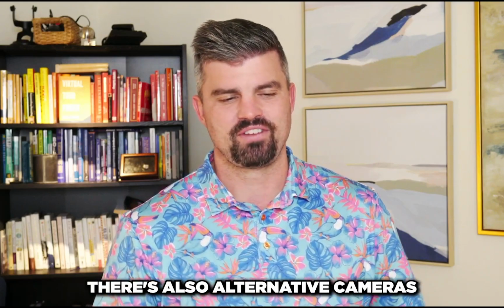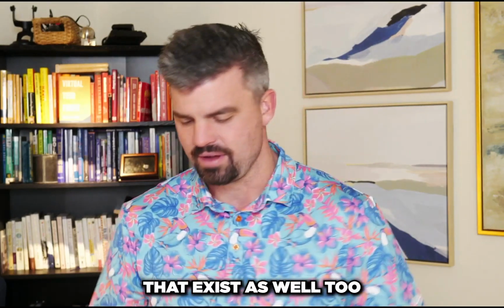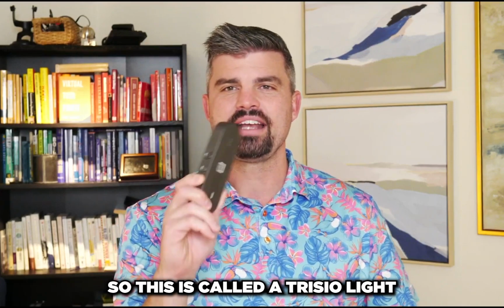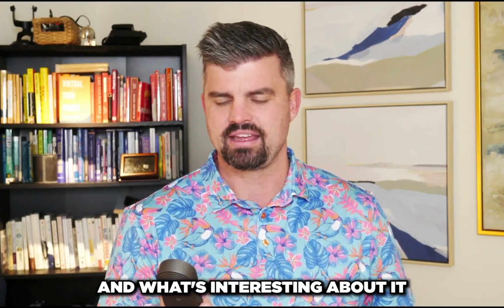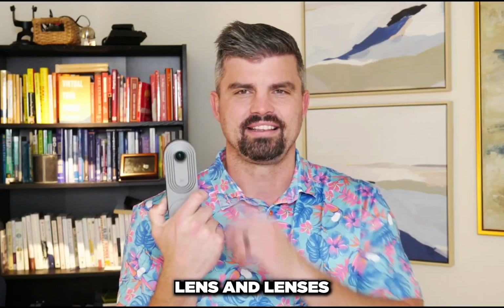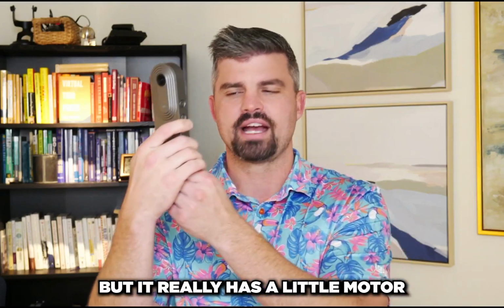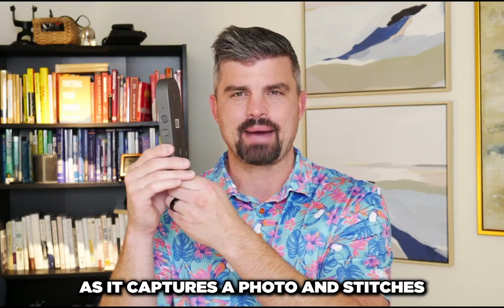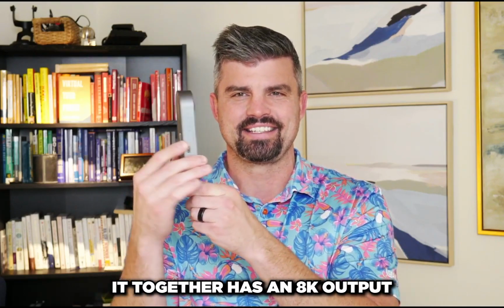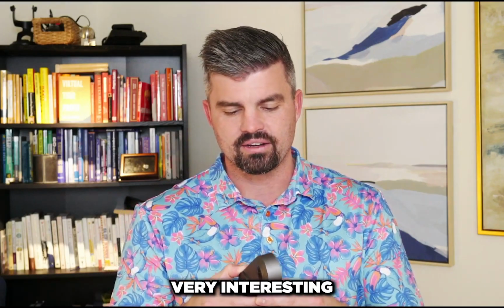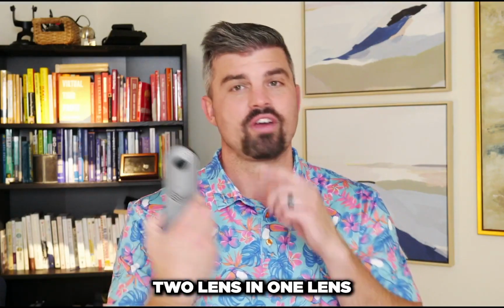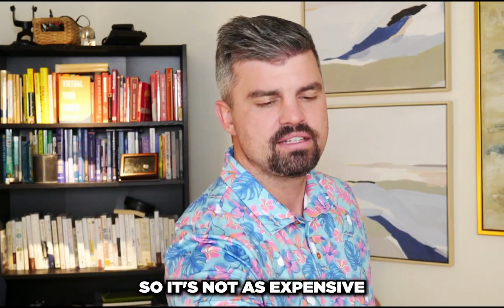There's also an alternative camera that exists as well. This is called a Trizio Lite 2 camera, I think that's what it's called. What's interesting about it is that it only has one lens. The lens is a little bit smaller, but it has a little motor and it rotates as it captures the photo and stitches it together. It has an 8K output, so pretty nice camera, very interesting. It's a little bit cheaper too, it only has one lens, so it's not as expensive.